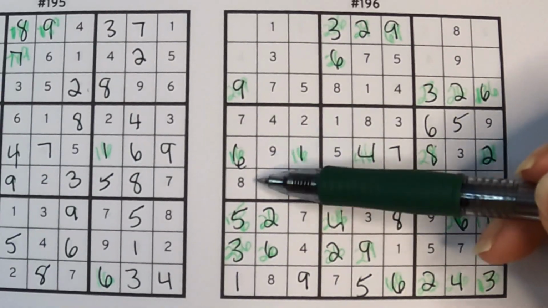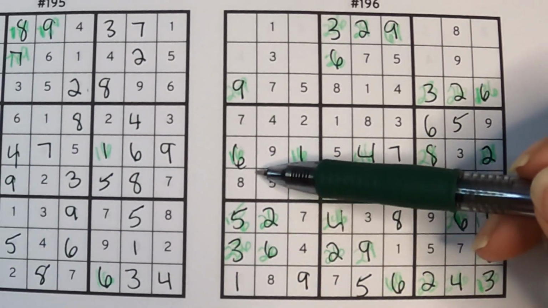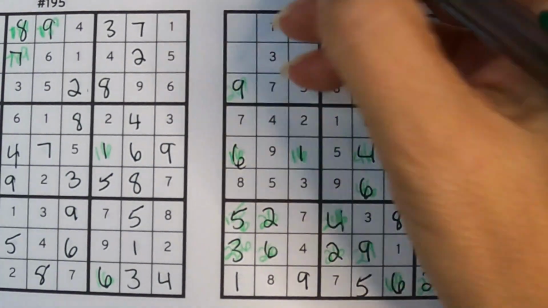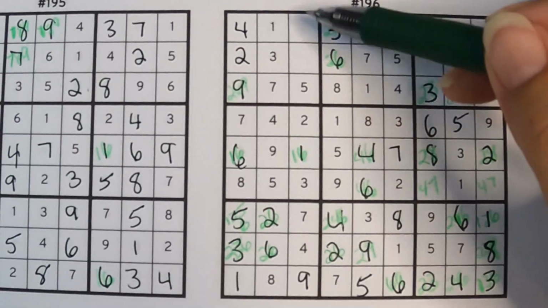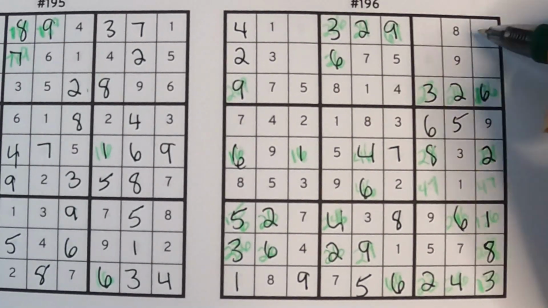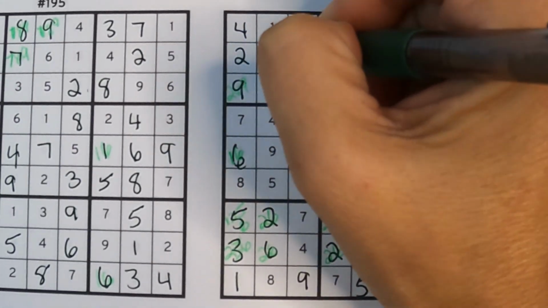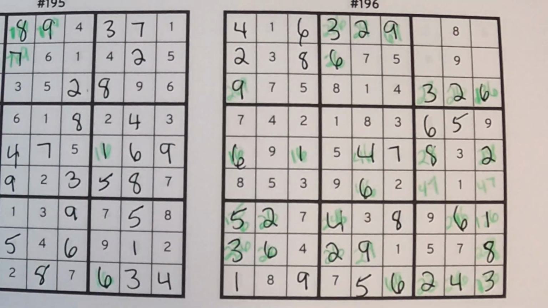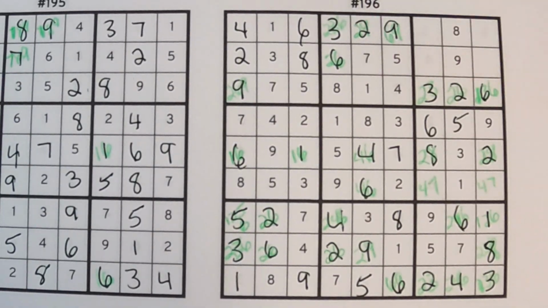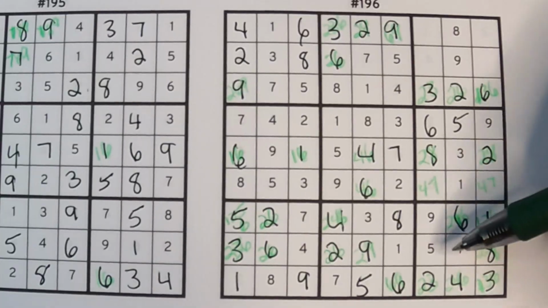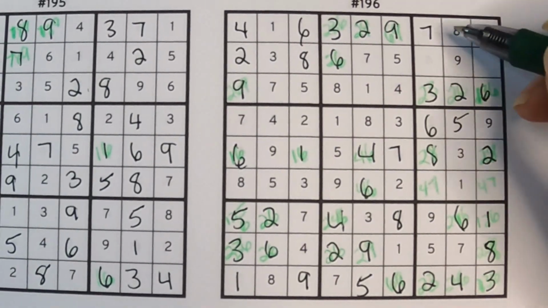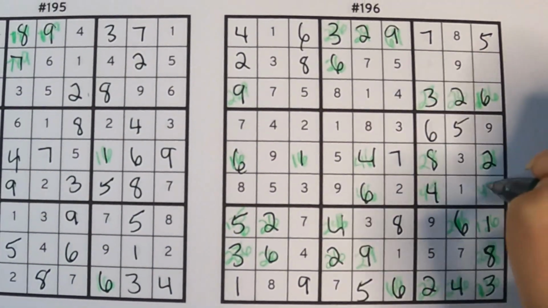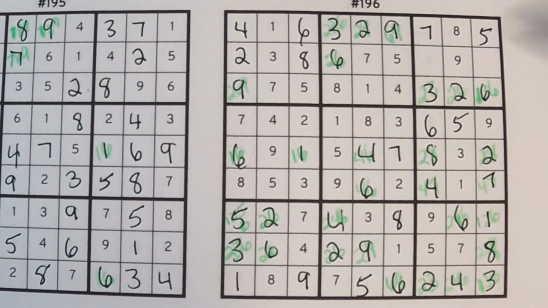For this column now, we're missing 2 and 4. We've got a 2 here, so 4, 2. For this box now, we're missing 6 and 8. We've got an 8 here, so 6, 8. For this top row now, we're missing 5 and 7. We've got a 5 here, so 7, 5. That 7 makes this our 4, 7.